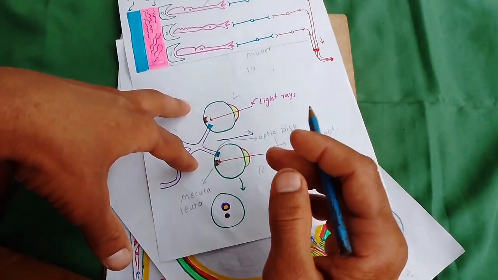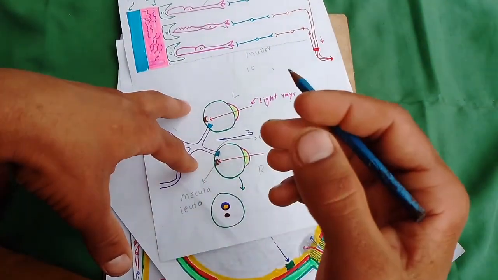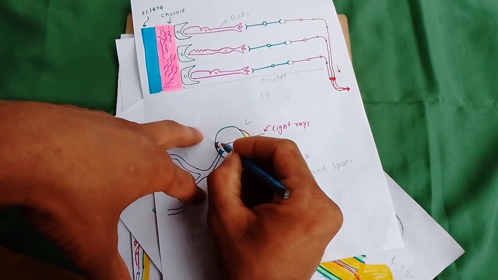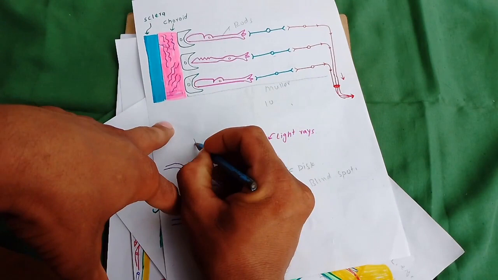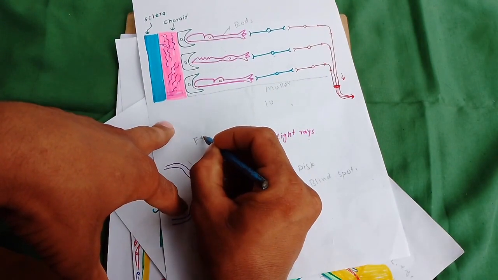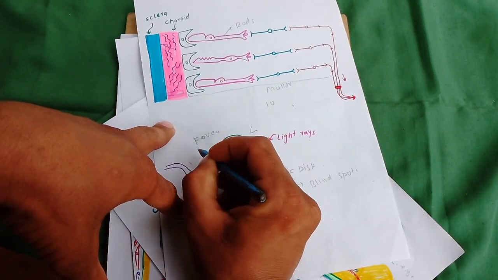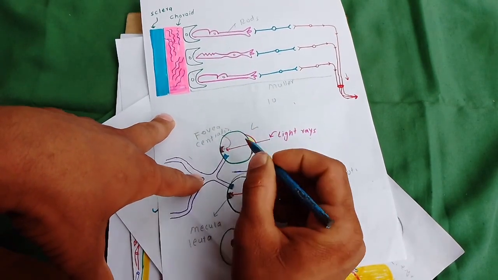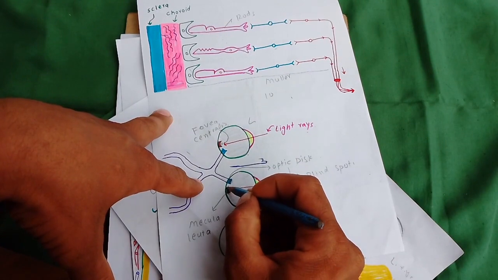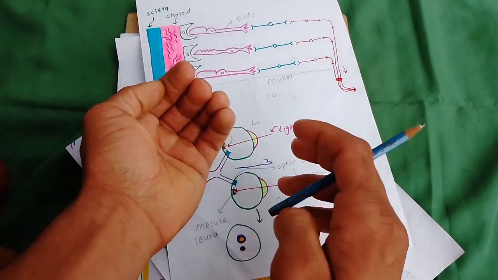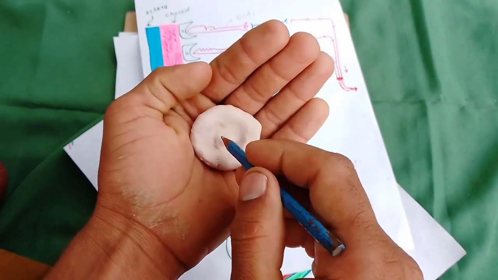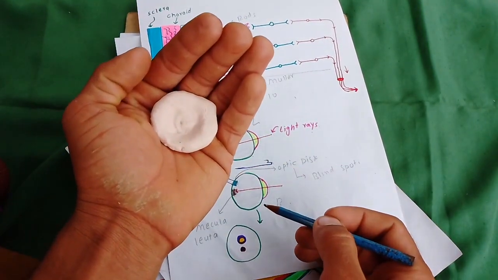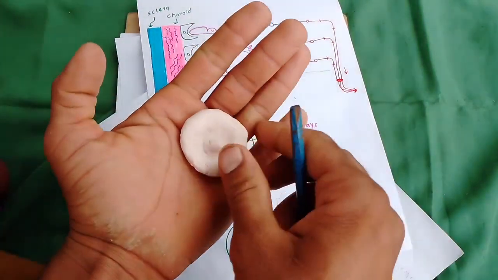The macula lutea is the part of the retina which consists of only cone cells. But here another structure is called the fovea centralis. This is the actual structure. The macula lutea is just a depression, but here is present this yellow structure, the fovea centralis.